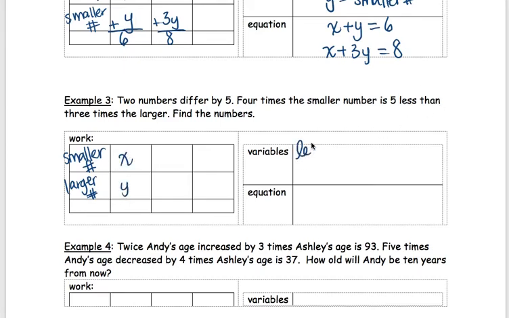Again, if it really bugs you and you want to keep the letters the same, you can put the larger first and the smaller next. All right, so X is the smaller number. Y is the larger number. And so then we're going to go through and translate now.